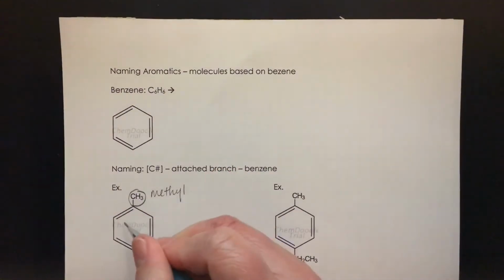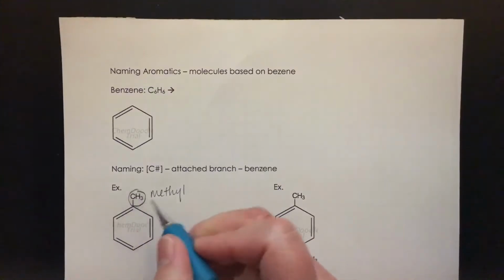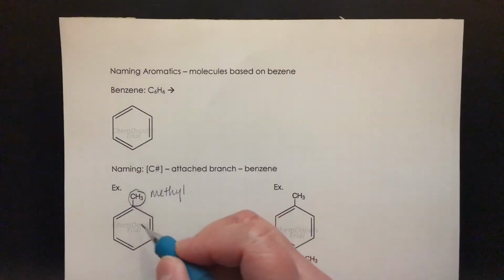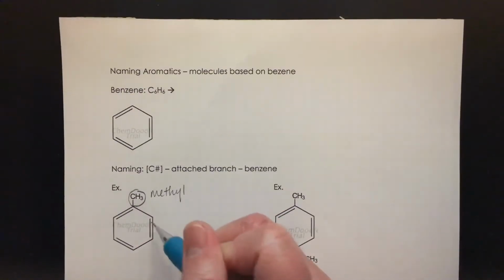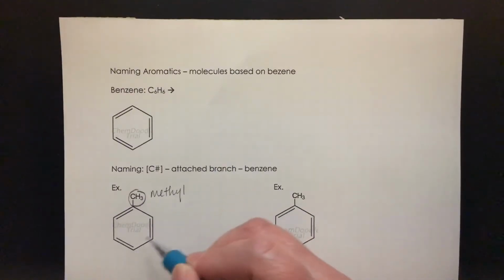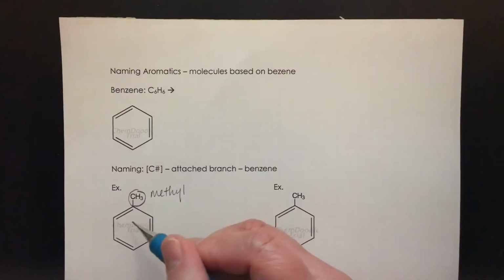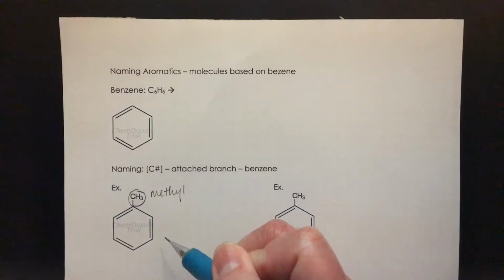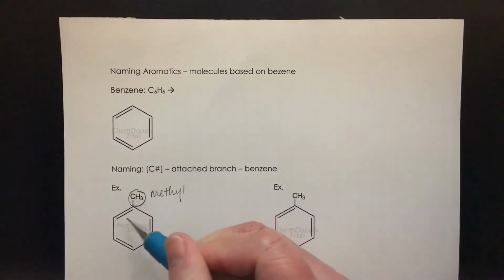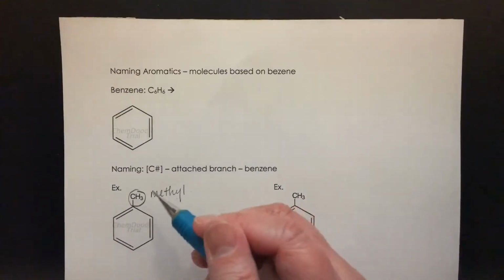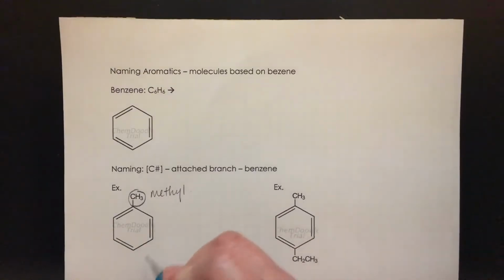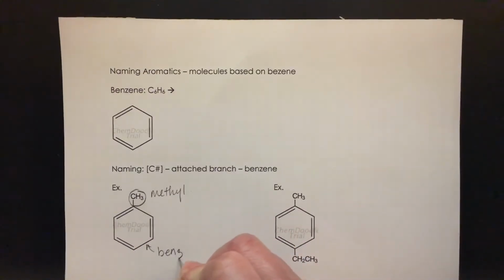And then in this case we have the benzene. One of the things you want to keep in mind is that when we have a benzene ring, we don't need to include the locations of the double bonds simply because it is understood that there are double bonds on alternating pairs of carbons. So we just call this a benzene.